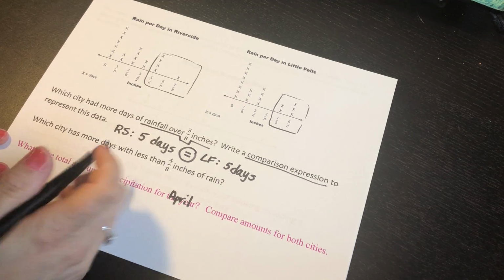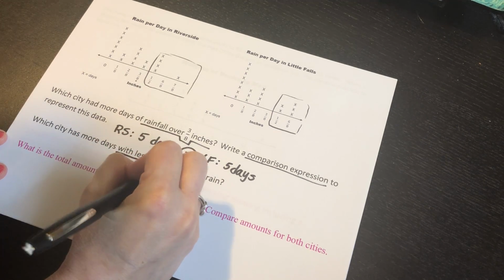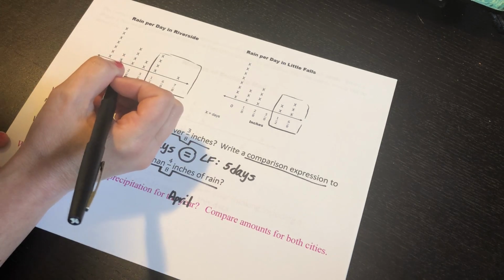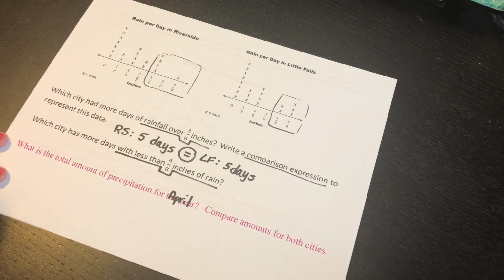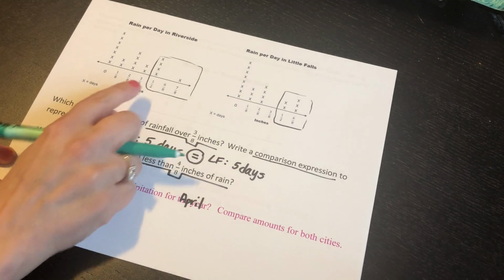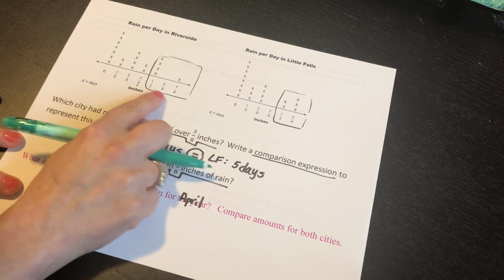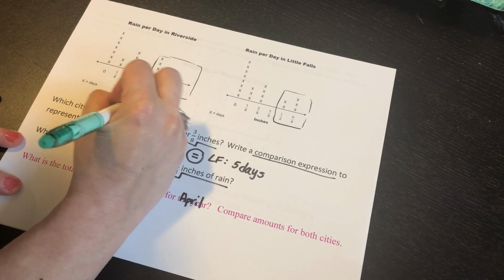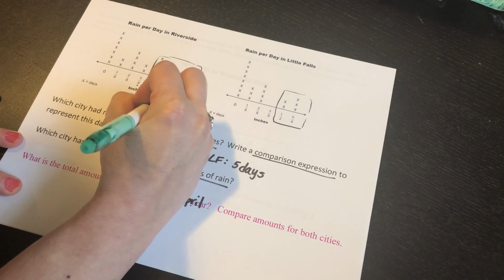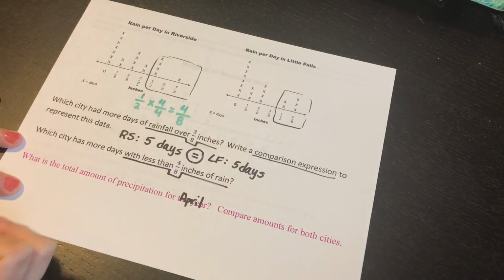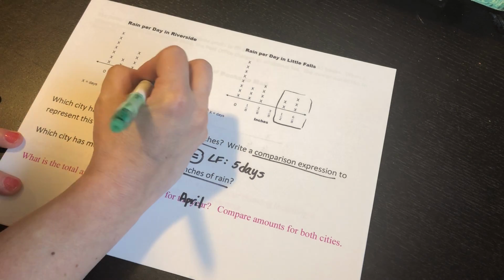Which city has more days with less than 4/8 inches of rain? All right, so here's where you need to remember your equivalent fractions, because your advanced academics, you're going to see the halfway point. But these are all eighths, so just make sure that you're recognizing that 1/2 is the same as 4/8.